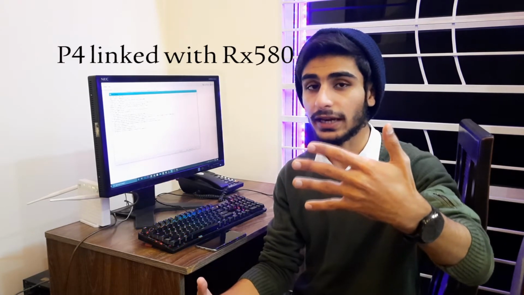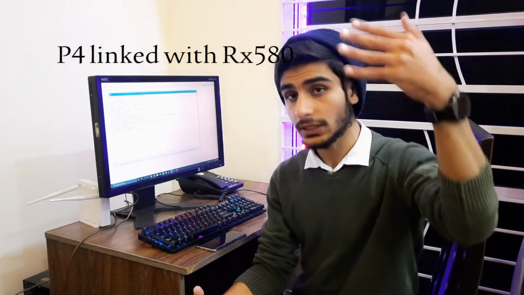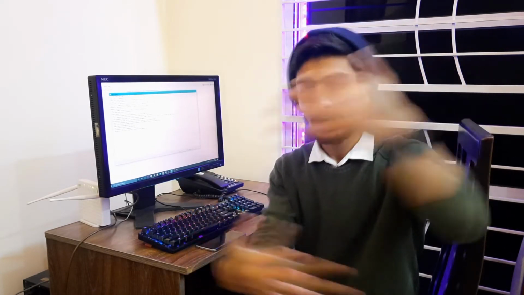And for example, if you have an Intel Pentium 4 processor, which is a very old and very slow processor, and you have an AMD Radeon RX 580 8 gig graphics card, this is a very powerful graphics card with a very weak CPU. They're not going to be interlaced together. There's going to be a huge performance issue between the both of them.